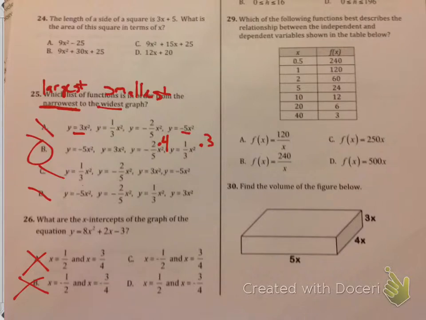I could do a graph trace. I can pretty much tell. It looks like it's positive 1/2 based on what I'm seeing on my graph. But I'll do a graph trace. Number 5, 1, and I can see here it is at 0.5. So the answer is D.